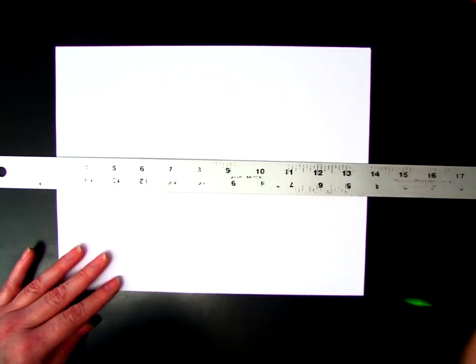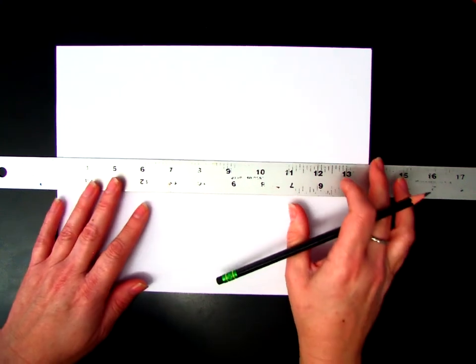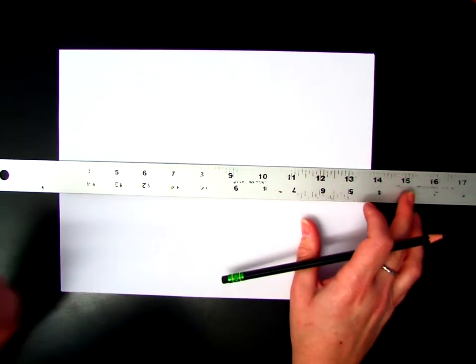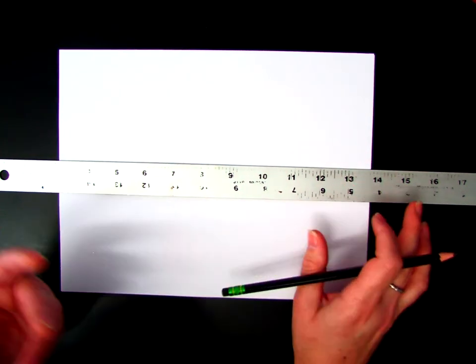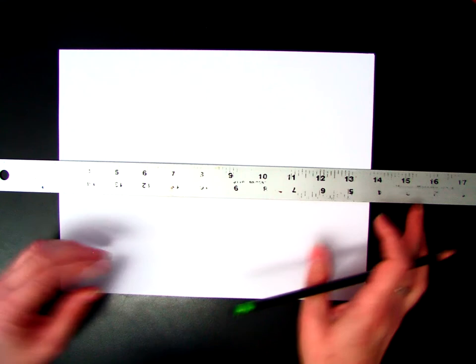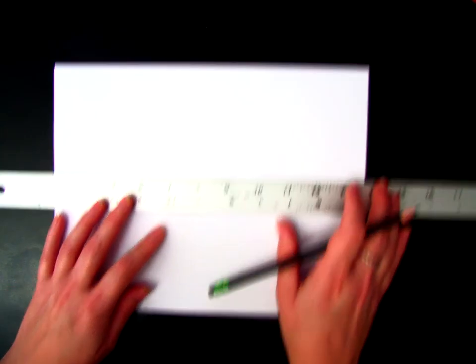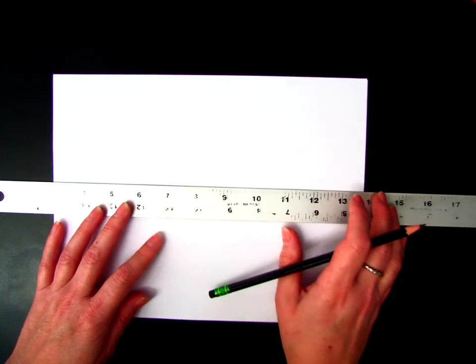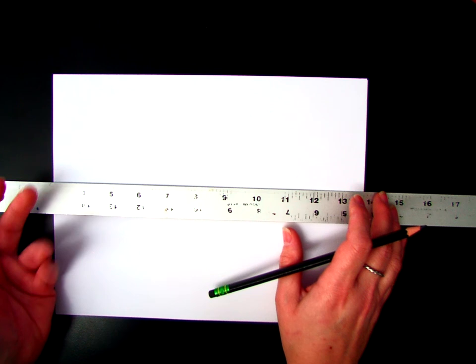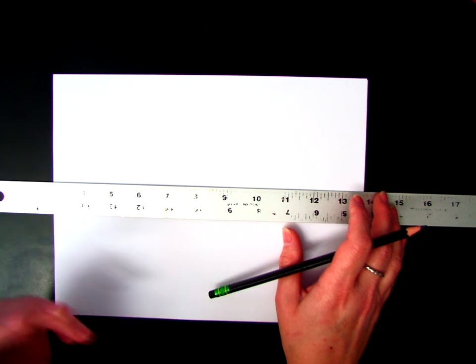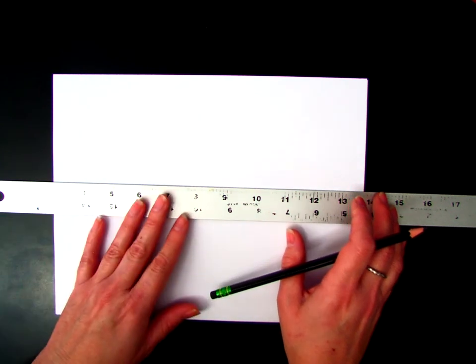For those of you who are at home and you don't have a ruler, you can use an envelope. Or I saw some of you folding your paper, so that's okay too. I don't like folding my paper because I think it kind of messes with the paper, so I'm going to just use a ruler. If you want to be real technical, you can measure the paper, but you don't need to be that technical.